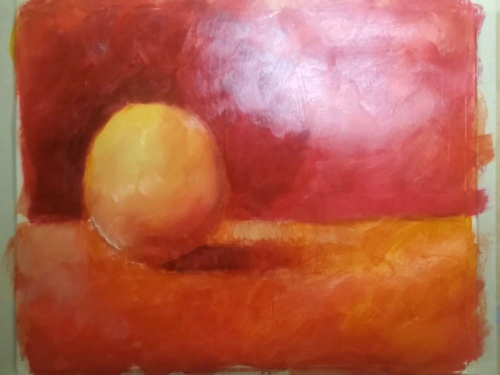Okay, so I'm going to call that finished for the complementary. And in fact, I'm going to hold off on using my round brush. We use the filbert and the bright and all of that. I'm going to hold off on using my round brush until we get to the next one.